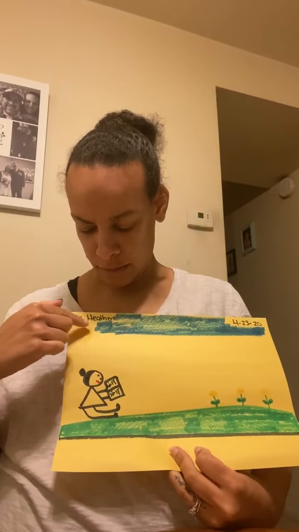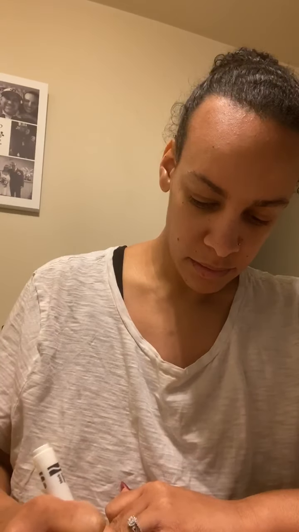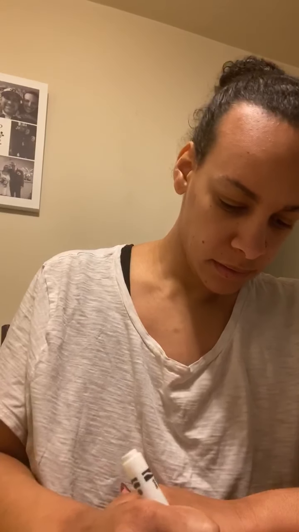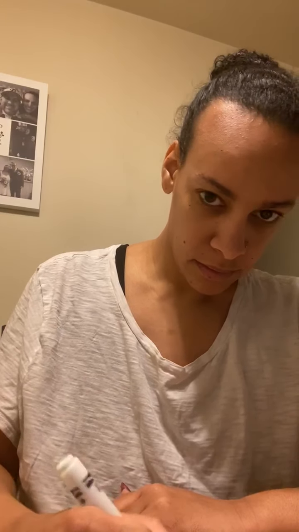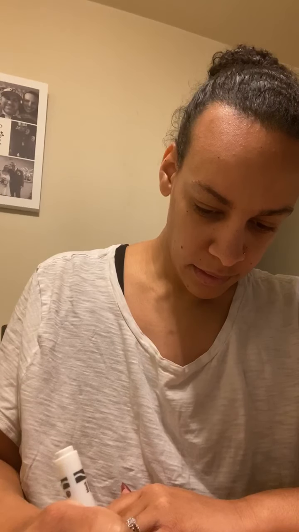So now that I drew my picture, I'm going to label everything. The sun, alright, so I labeled my picture.